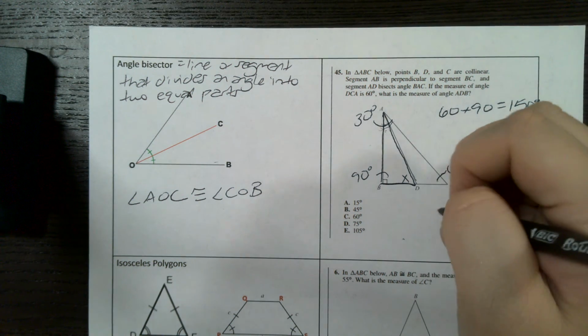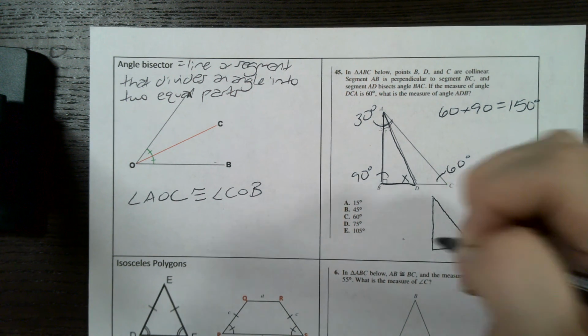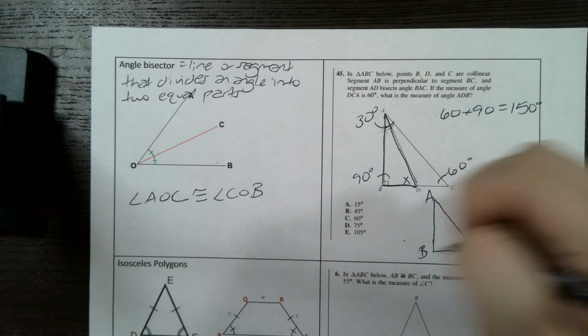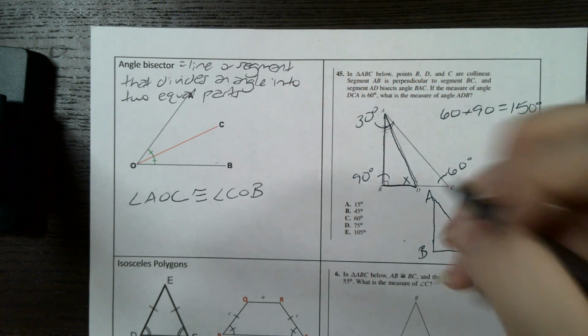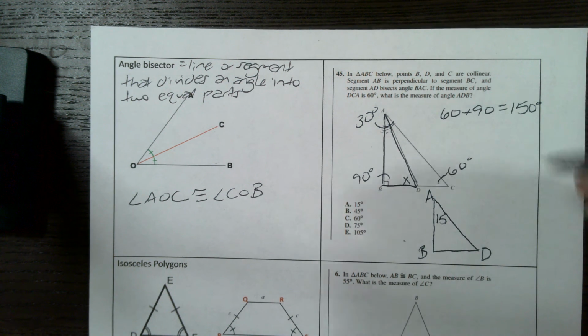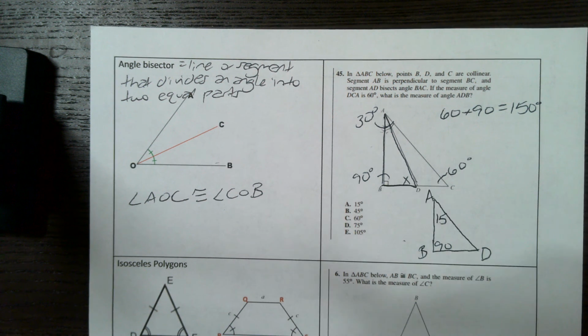So I'm going to redraw this triangle down here, and this is going to be triangle ABD. So this is going to be 15 because that's half of our total angle measure, 30. This is still 90 degrees, as is shown by that little square. And this is the one that we're looking for.